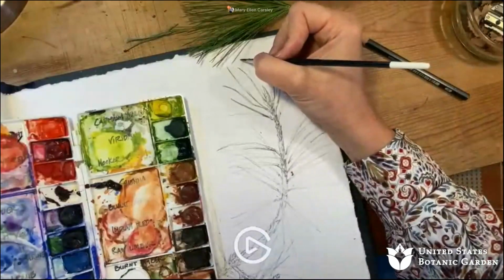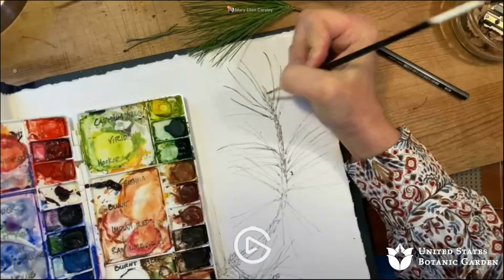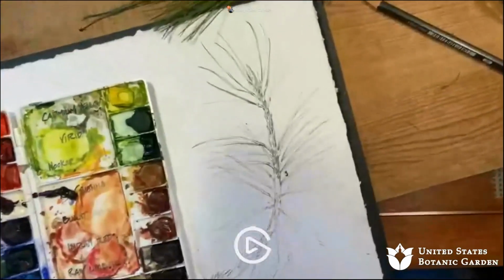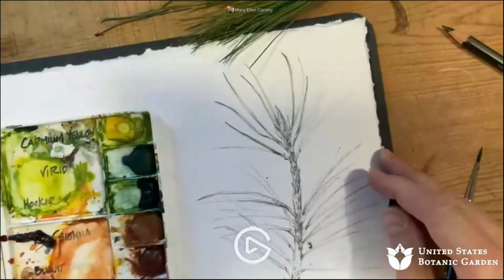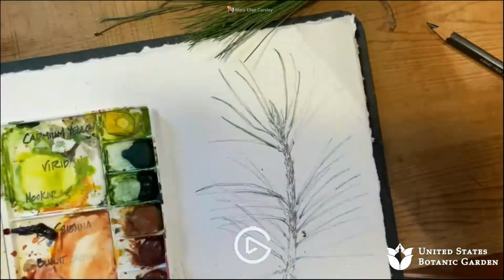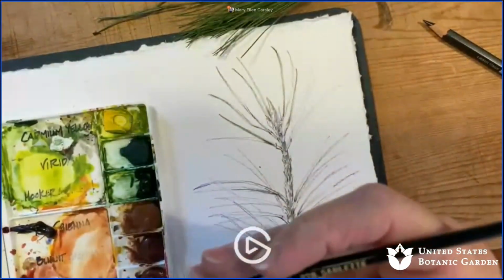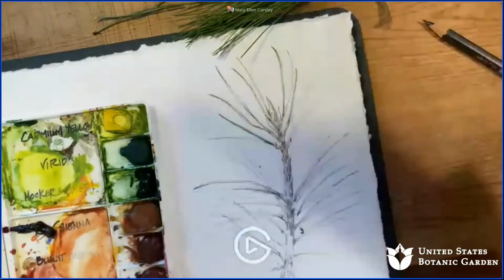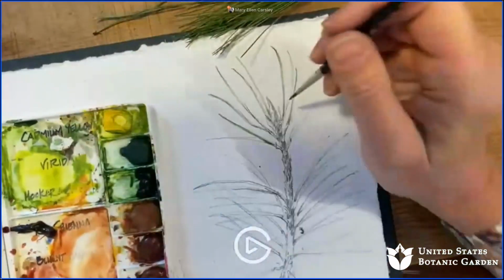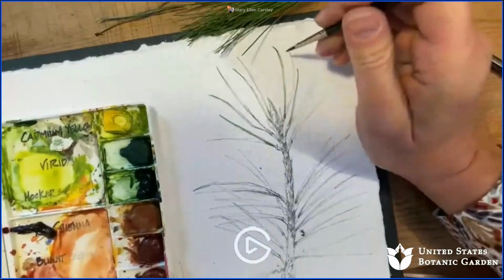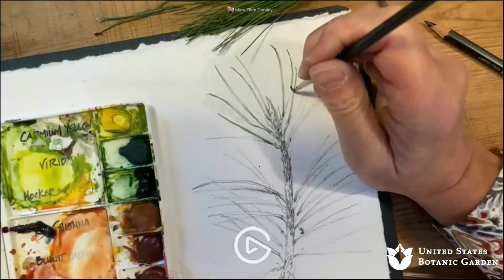Mary Ellen, if possible, could we get an up-close look of some of your watercolor? Thank you. And someone is wondering if you're using a #1 brush. This is actually a #2 brush. So the tip for this works really well for me.